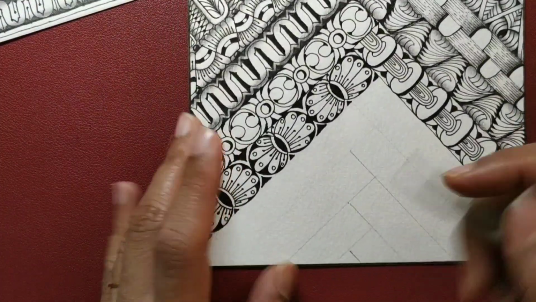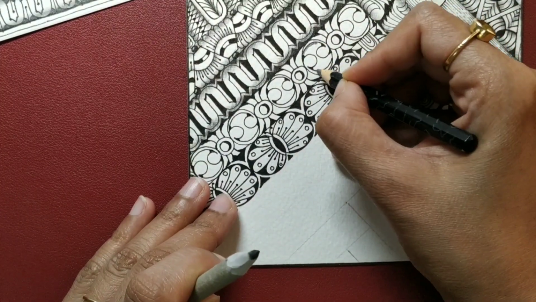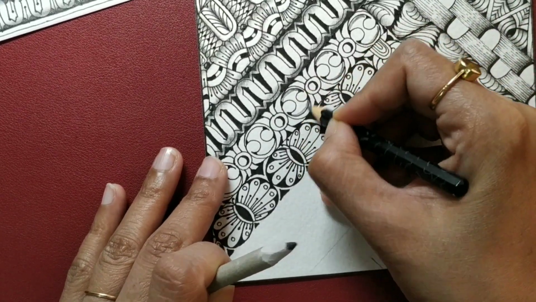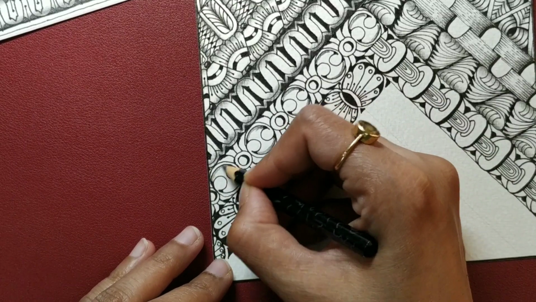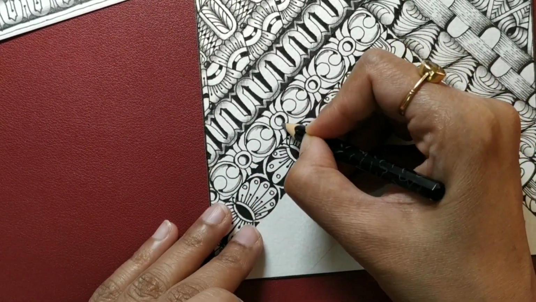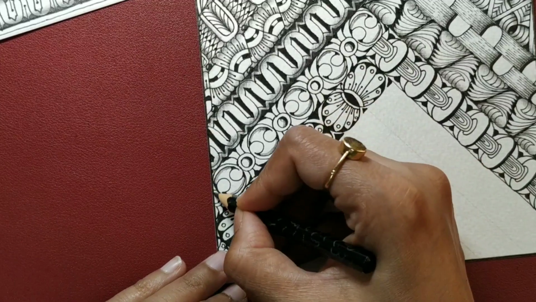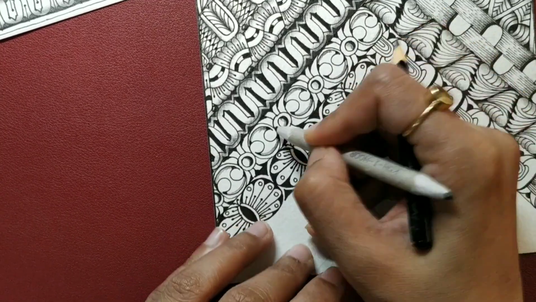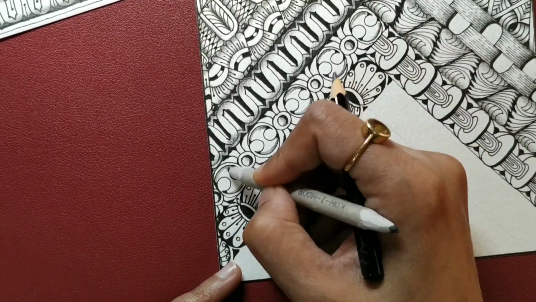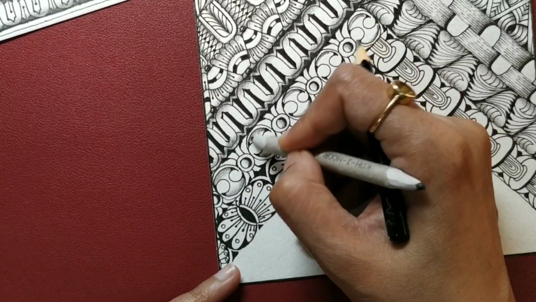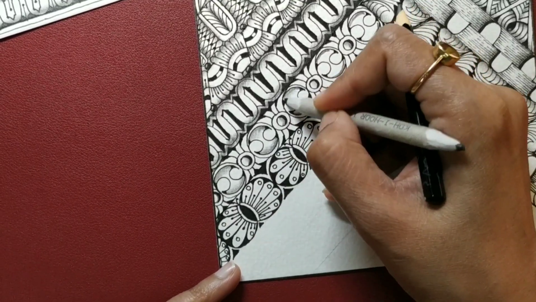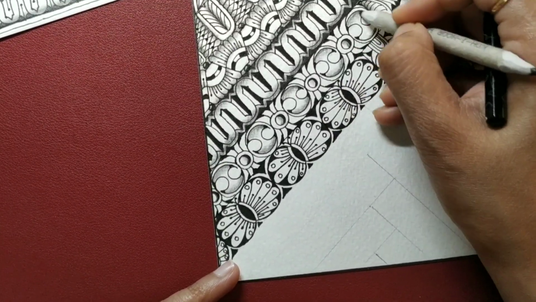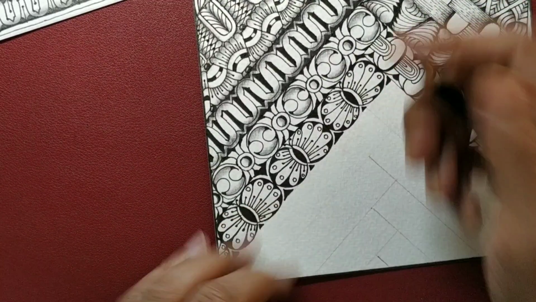So we move on to our next. So I'm going to add the inside. You can also add to the pods, but I think that will be too much shading inside, so let us just highlight the orb. If you don't want to highlight the orb, you can add shading to the pod heads.